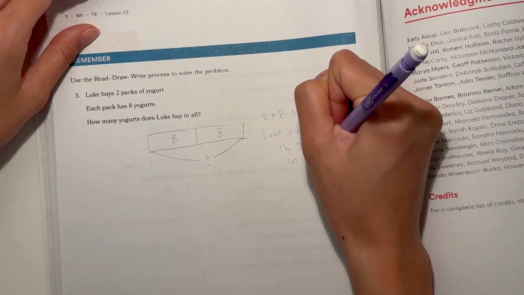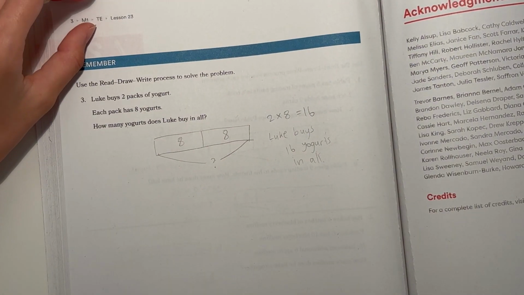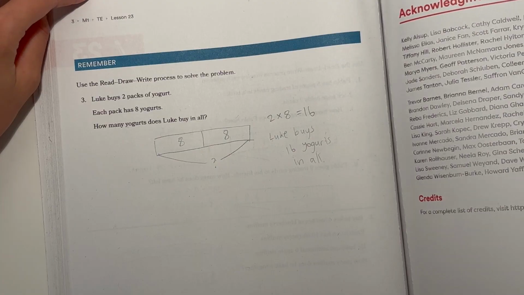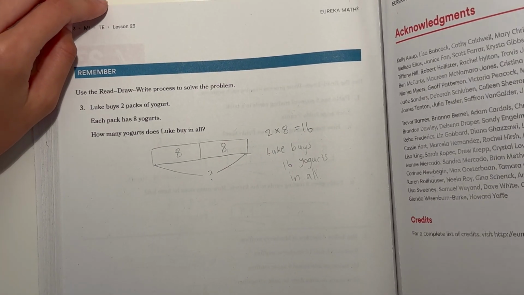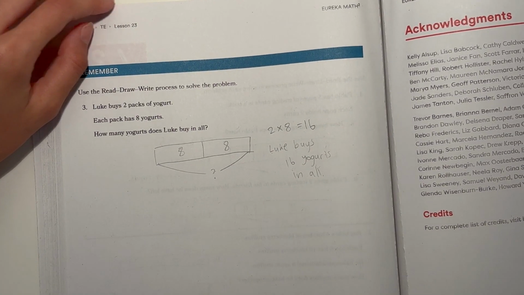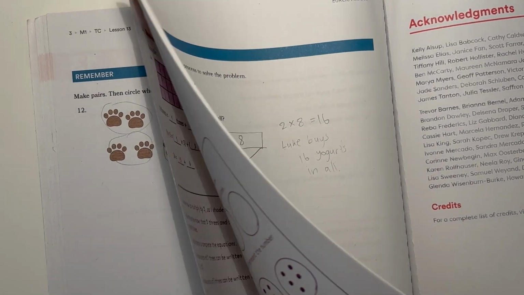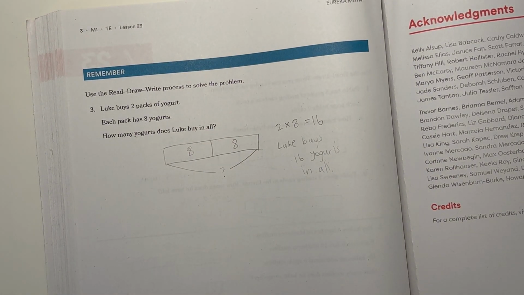Alright, and this is the last lesson of the first module of grade 3 for Eureka Math Squared. So we're done with this module, done with this book. And next time we'll be going on and starting module 2.